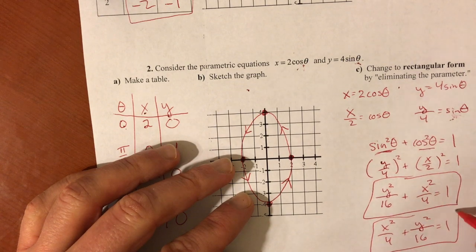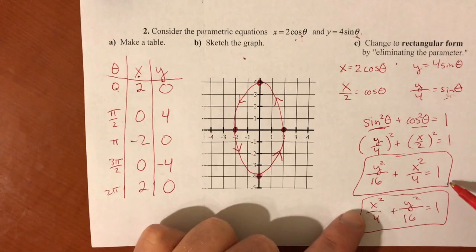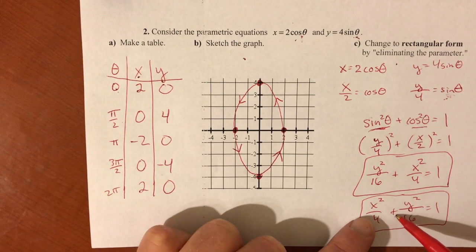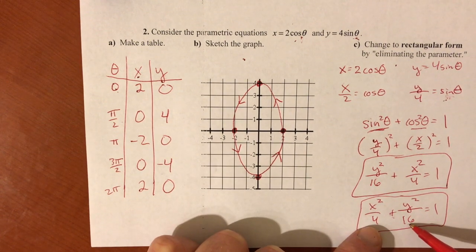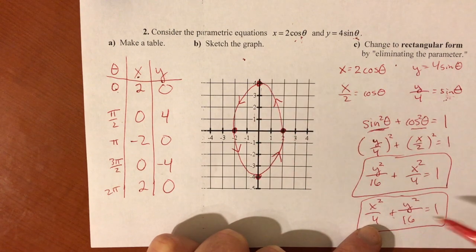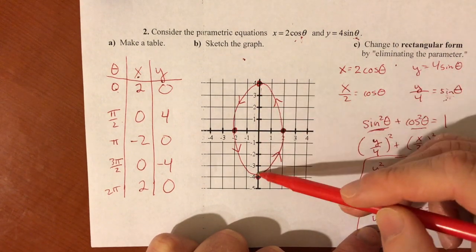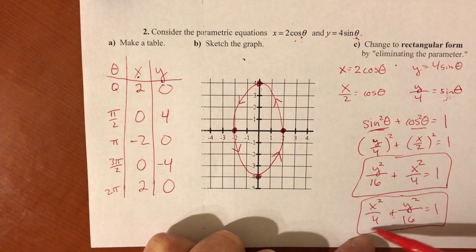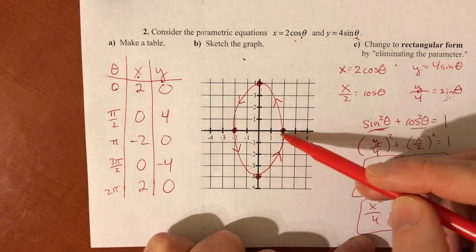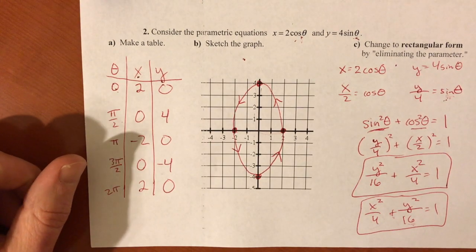Just like sine squared plus cosine squared is just as good if cosine squared comes first. But notice the equation. It's an ellipse because it's x squared and y squared. They're being added. The bigger number is under the y quantity, so that is a vertically stretched ellipse in the y direction. And that 16, the square root is 4, and that is your kind of vertical radius, half of the major axis. Square root of 4 is 2. That's your horizontal radius, or half of the minor axis. So it all kind of comes together here.